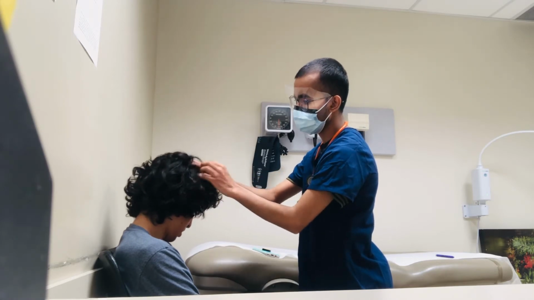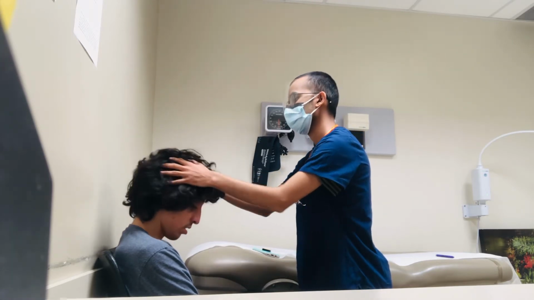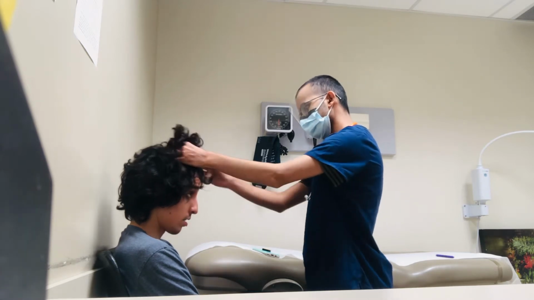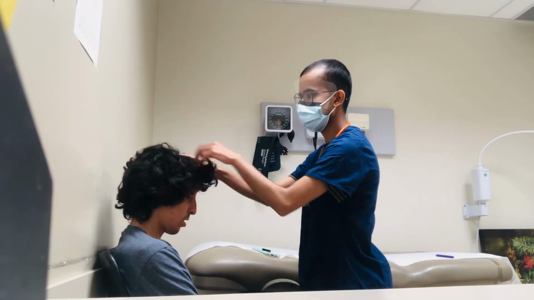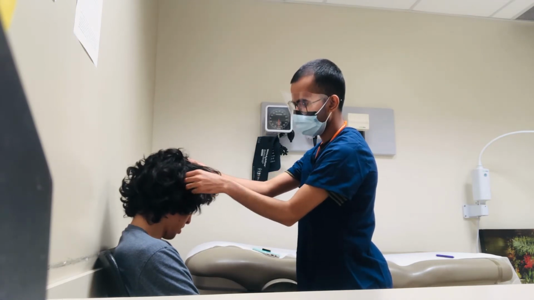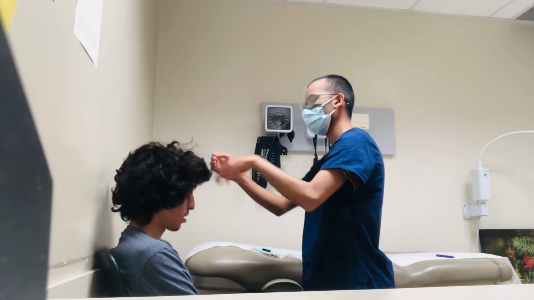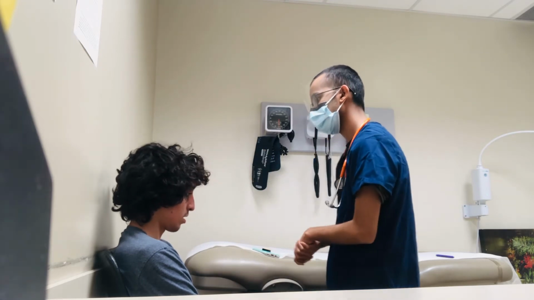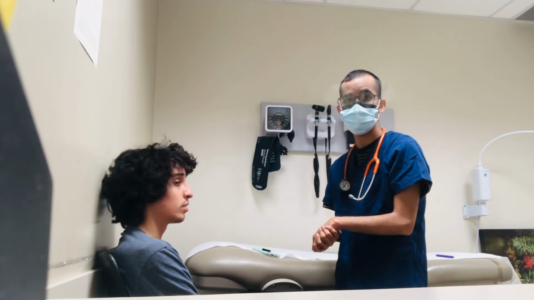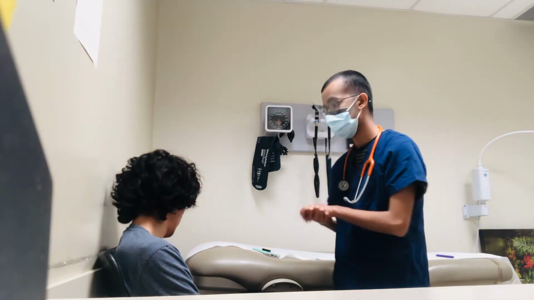There doesn't seem to be any deformity, normal cephalic. There are no lesions, masses, or lumps. The patient's hair is thick and evenly distributed. There doesn't seem to be any infestation or foreign bodies.